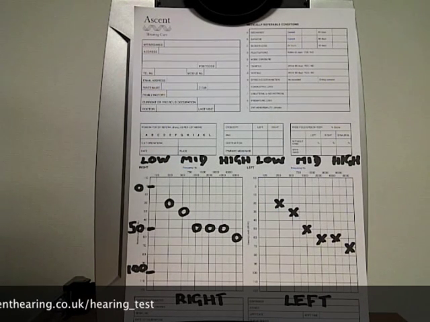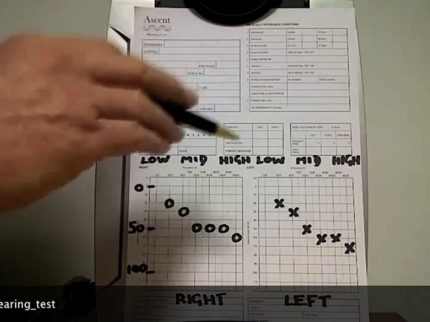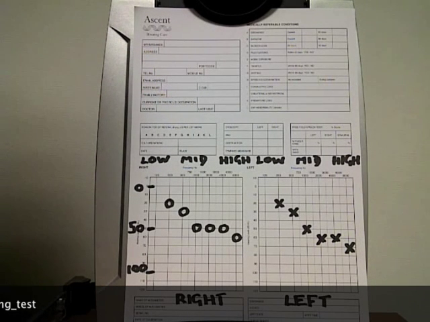Now, the solution to this particular problem is the fitting and use on a daily basis of modern digital hearing aids, and that will be the discussion that will ensue as a result of the audiological investigations.